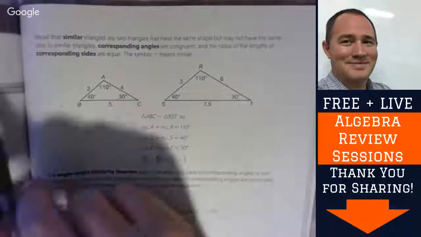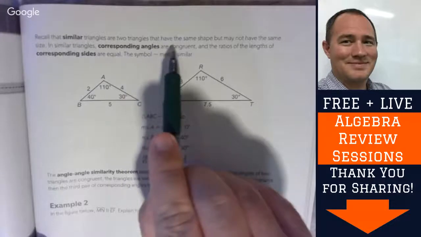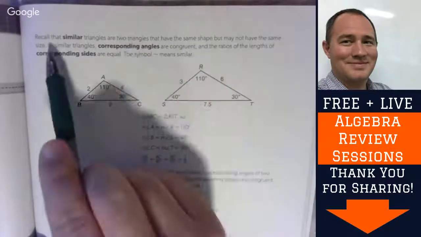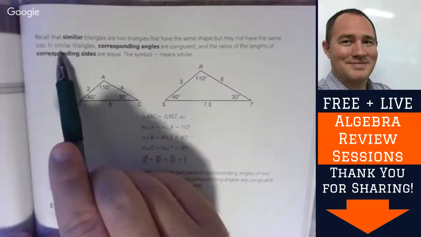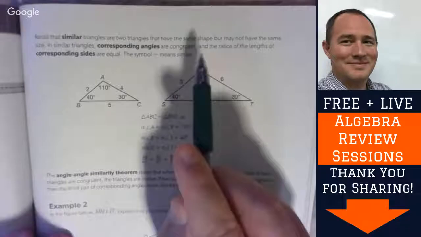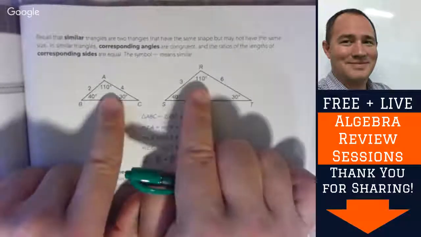So recall that similar triangles are two triangles that have the same shape but may not have the same size. In similar triangles, the corresponding angles are congruent, right? So these are both 40.